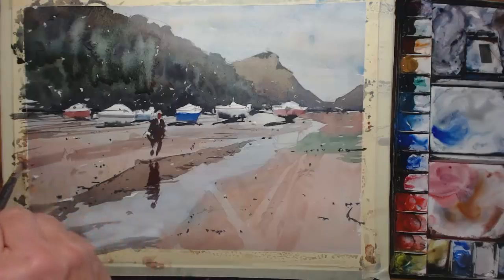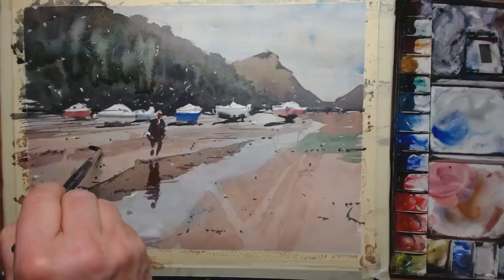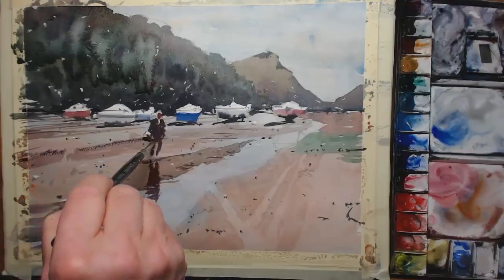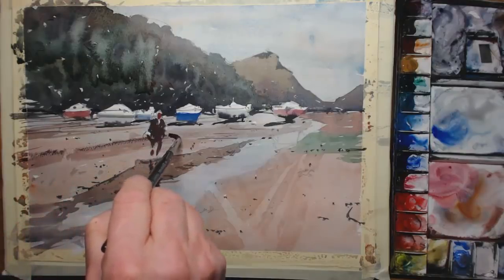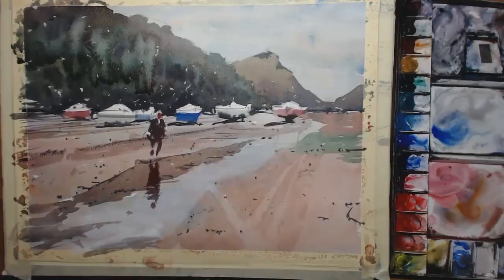Again, I'm just picking up a few extra details, and a dry brush stroke there to give the texture of this rough surface of the harbour bed.